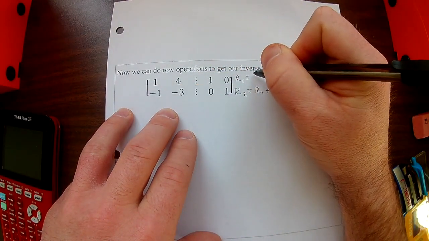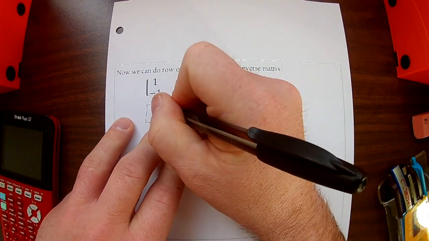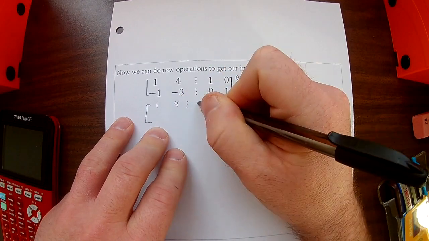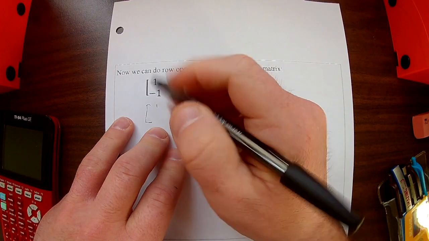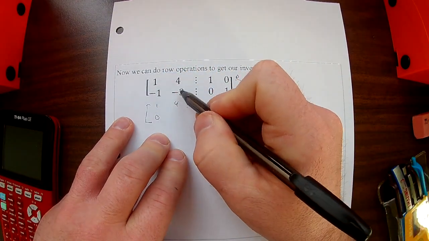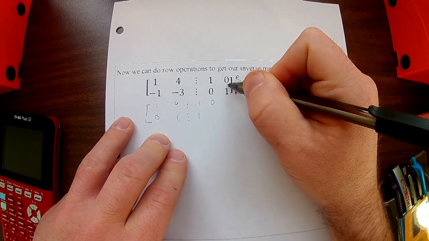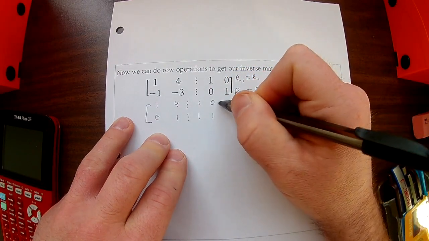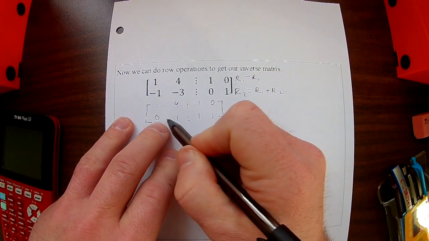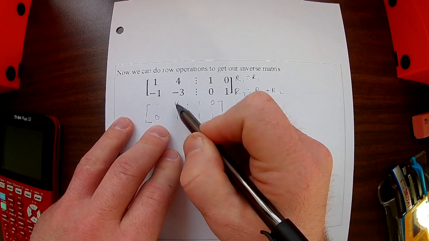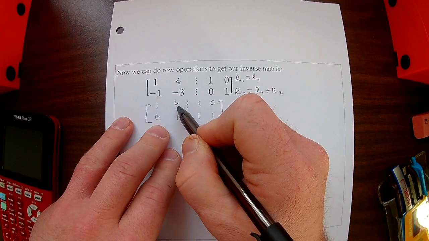I'm going to keep R1 the same, using that same notation that I showed you guys a couple of sections ago. So real quick, just copy down the first row. Second row now is going to be R1 plus R2. 1 plus negative 1, 0. 4 and negative 3, 1. 1 and 0, 1. 0 and 1, 1. So you can actually see the second row of the left-hand side here is now the identity. All that I have to do here is go and do some other elimination to get that to be 0.